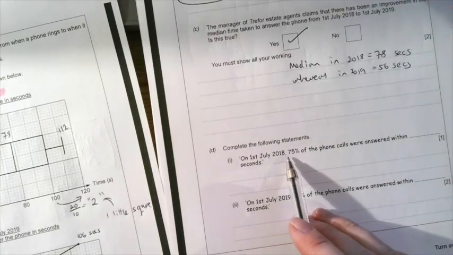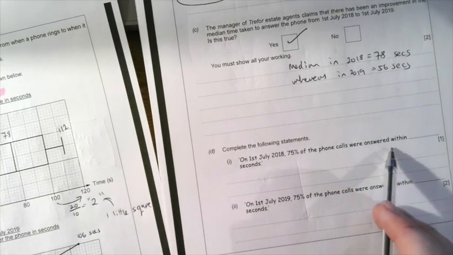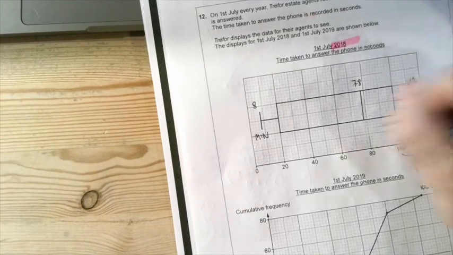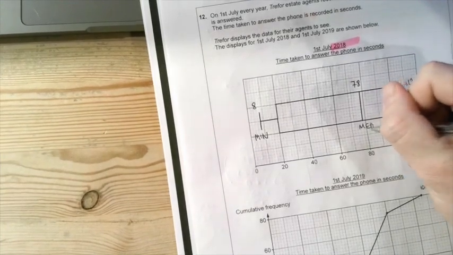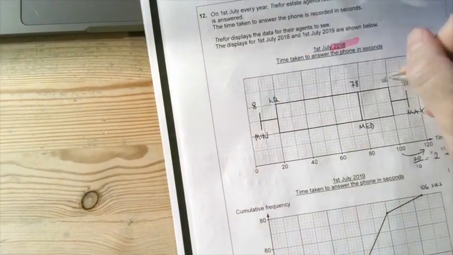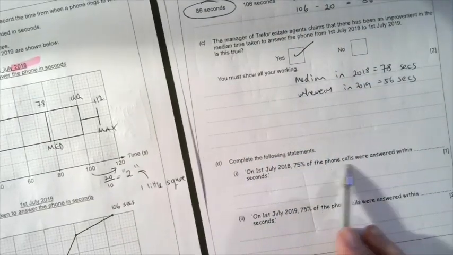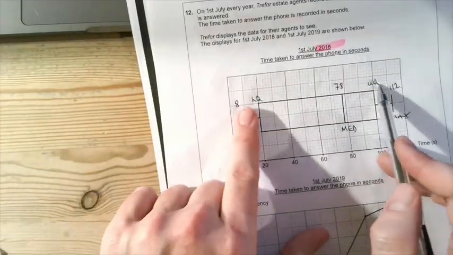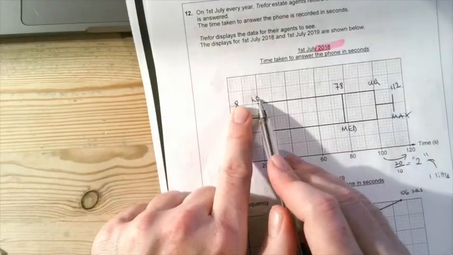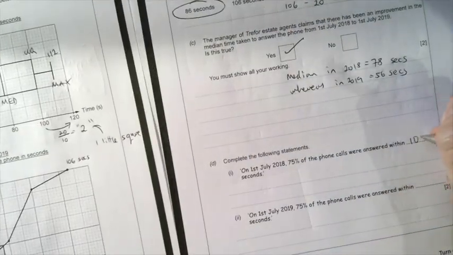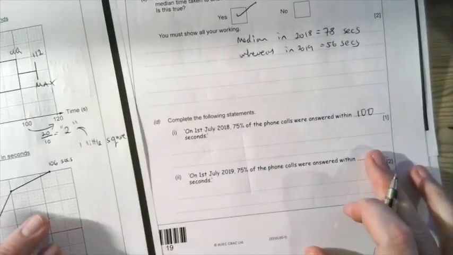On the 1st of July, 75% of the phone calls were answered within... And that's knowing your box plot here. This is your min, this is your max. This is your median, this is your lower quartile, this is your upper quartile. Now it says here, on the 1st of July, 75% of the calls were answered within. Well, the 75% is the upper quartile. This would be 25%. This would be between 25 and 50. So they're answered within 100 seconds. Okay, so quite an easy one to go and read off there.